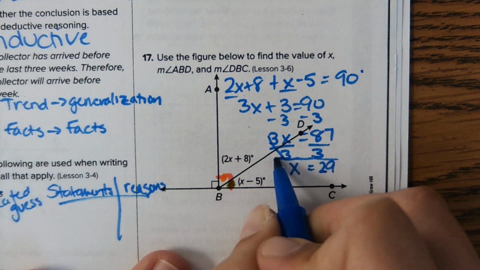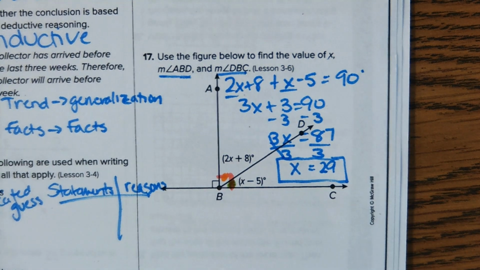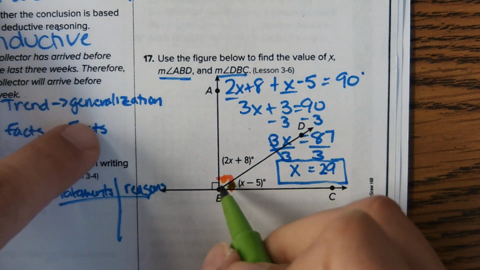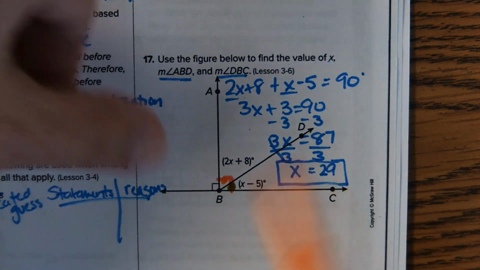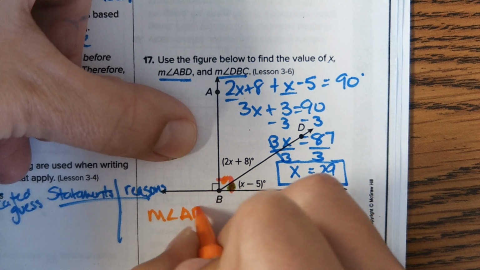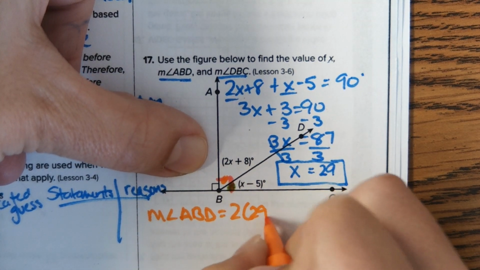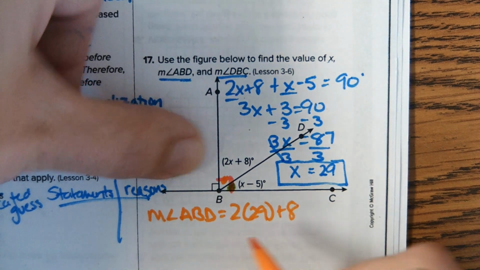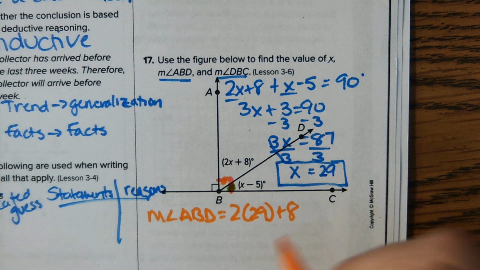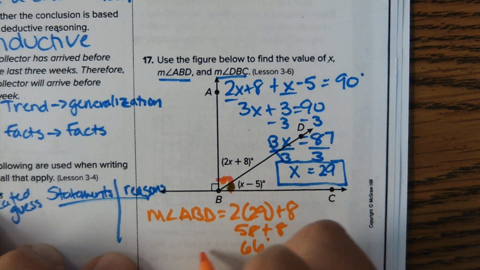So that was one of the answers it asked for, the value of x. It also asked for the measure of both of the angles. So first, the measure of ABD is 2x plus 8, so that would be 2 times 29 plus 8, which is 58 plus 8, which is 66 degrees.